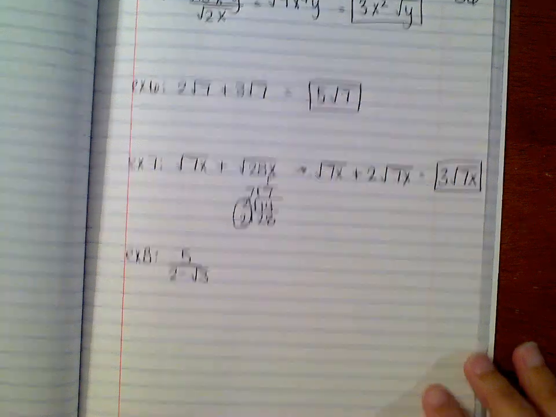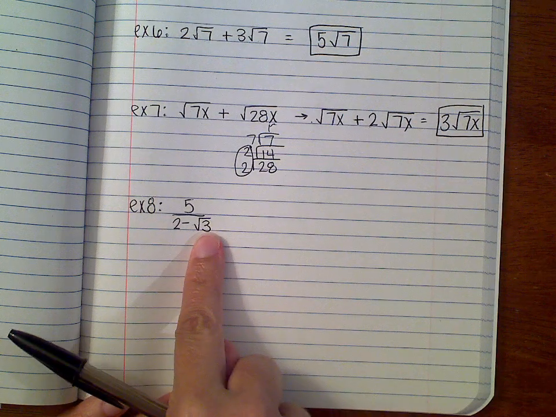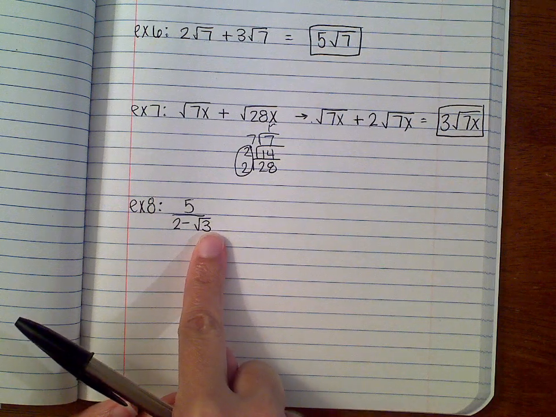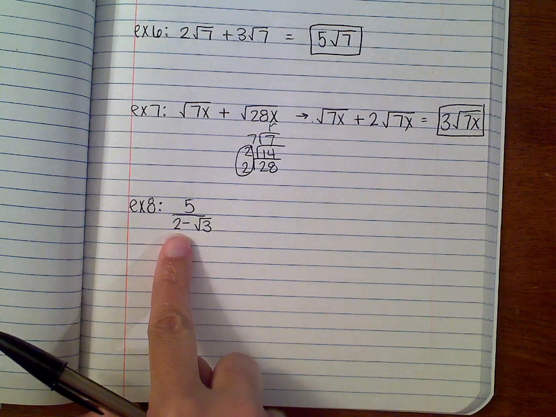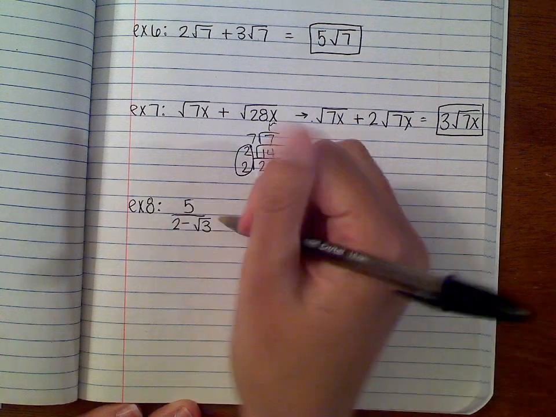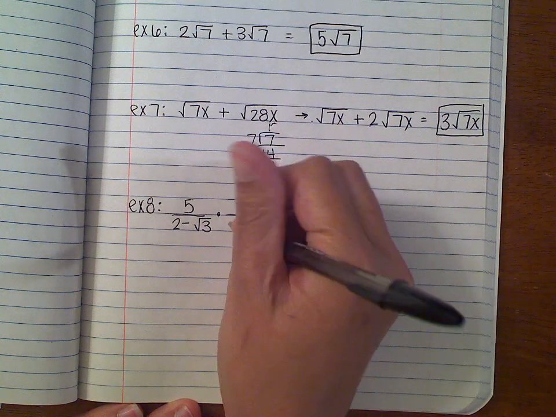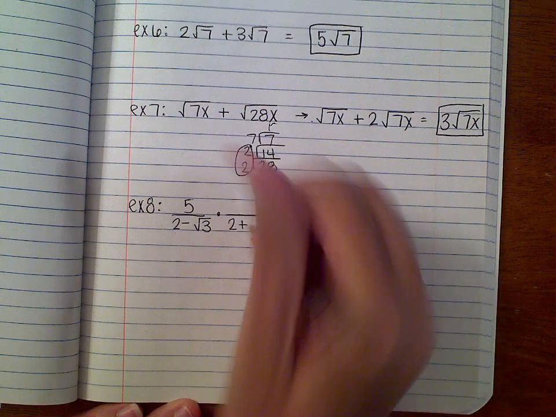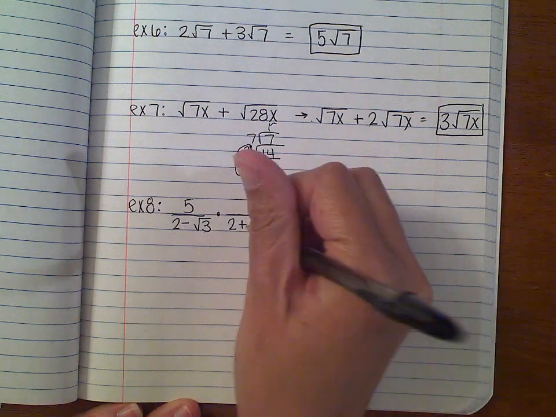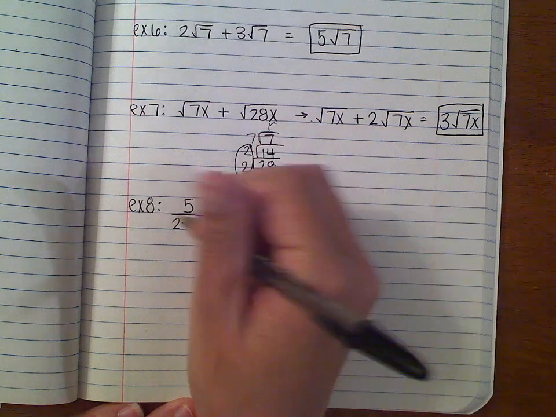Okay, now the last example I gave you, the issue there is that you have a root in the bottom, and you can't have that, so you have to rationalize. And it's one of those tricky rationalizing ones because it's not just one single number, it's 2 numbers. So this is the one where you have to multiply by the conjugate, which is the same 2 numbers except the opposite sign in between, so not a minus but a plus. If I do that on the bottom, I have to do that on the top as well.